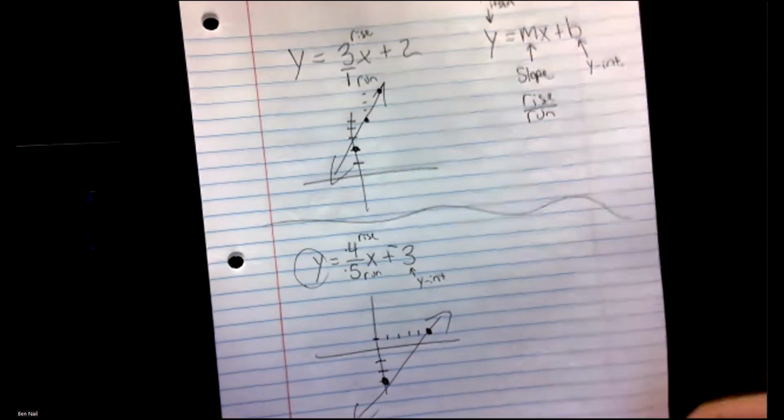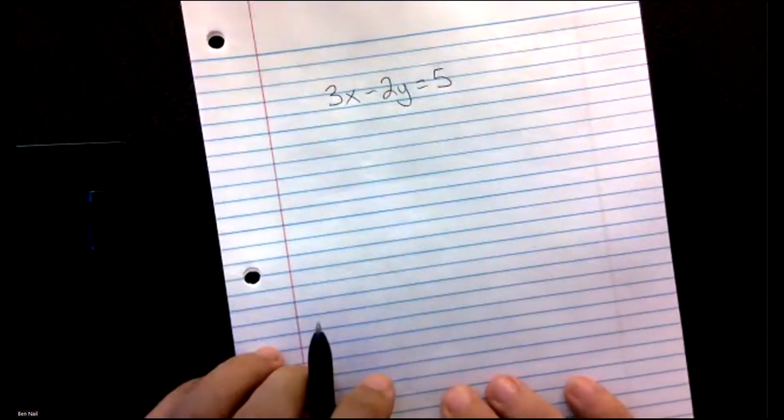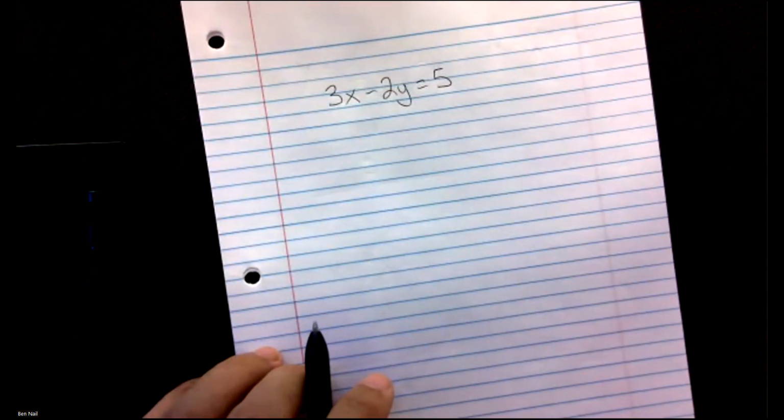Now, if y is not by itself, we can get it there. So 3x minus 2y equals 5. Again, extremely important. Y has to be by itself. If it's not, we can get it there.